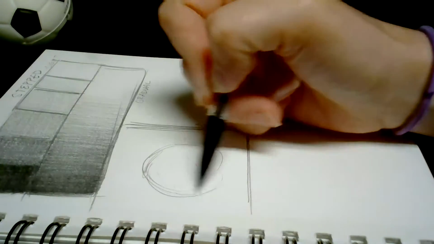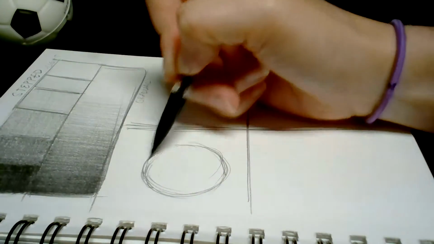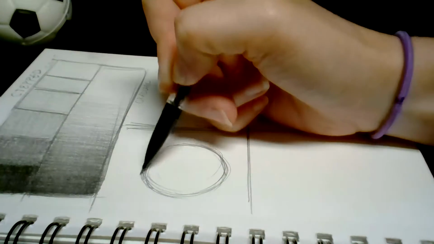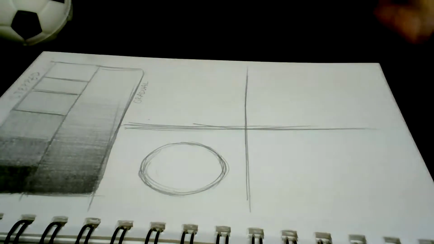Circles look easy when I make them because I've been making them for years and I understand the mechanics behind moving my hand in order to make one. So if it takes you more than one try, that's fine. Notice I go back and erase. Awesome, beautiful, we have a circle.